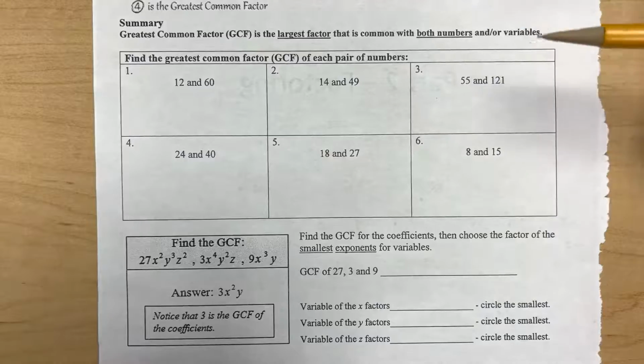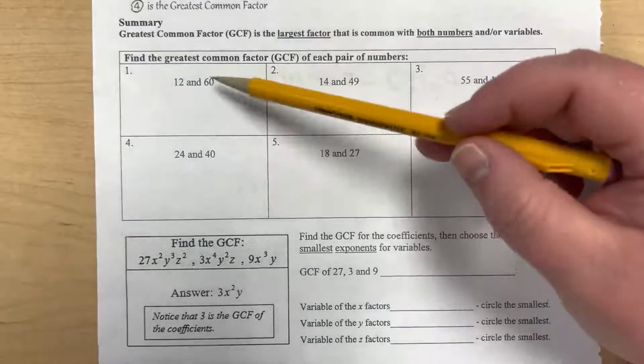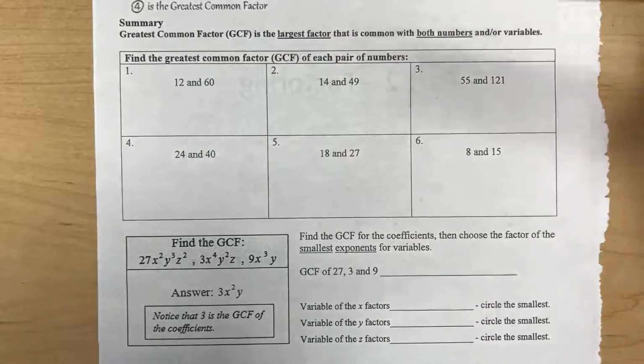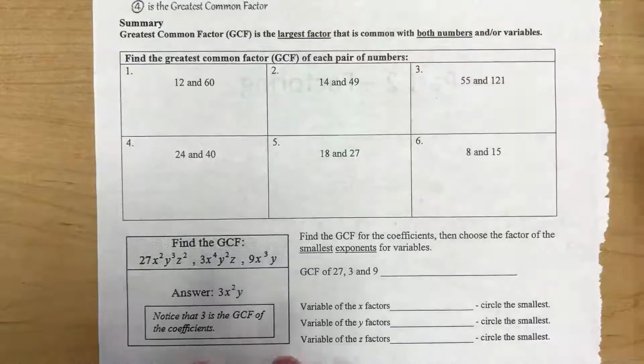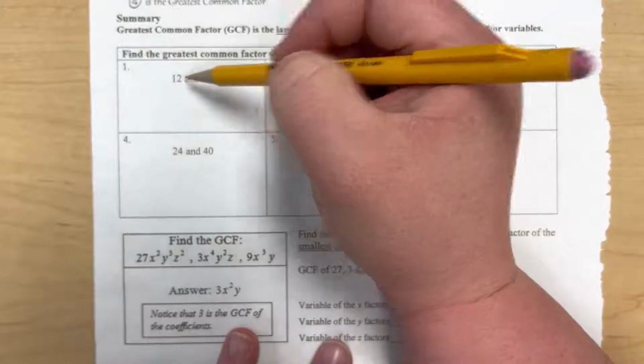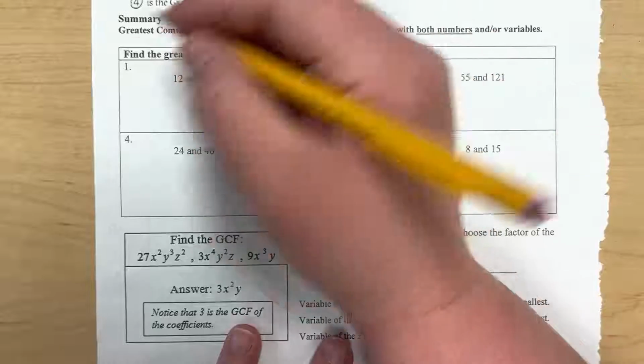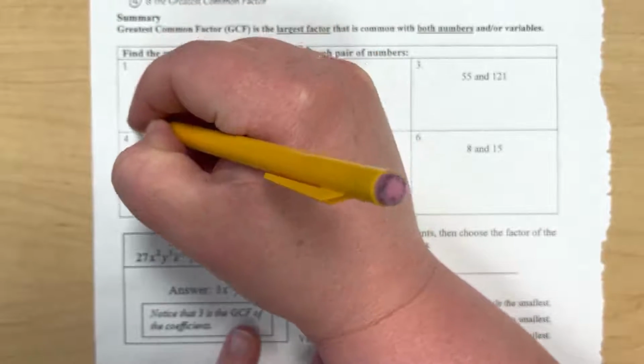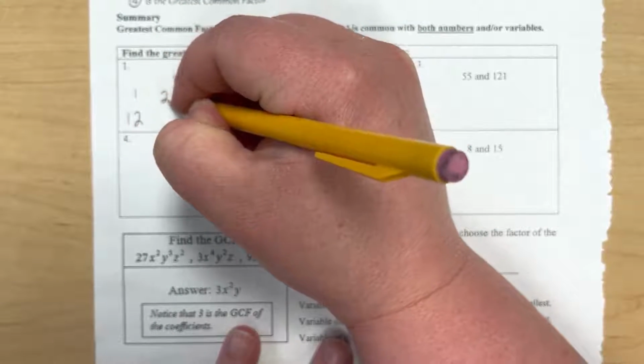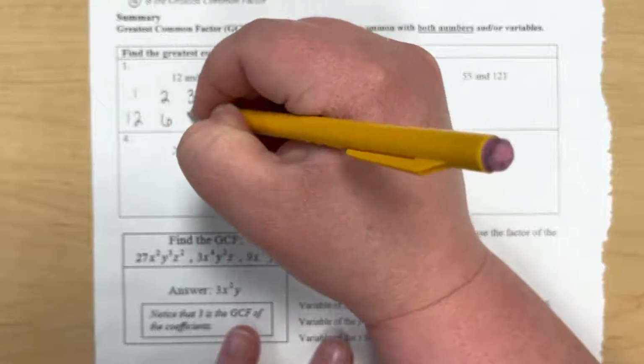Now you could list off all of the factors of each of these numbers, but typically what I like to do is find all the factors of the smaller one and then take my calculator and start dividing and see what is the biggest one that goes into the other number. So 12 is the smaller of the two numbers, so I'm going to find all the factors of 12. So we have 1 and 12, 2 and 6, 3 and 4.